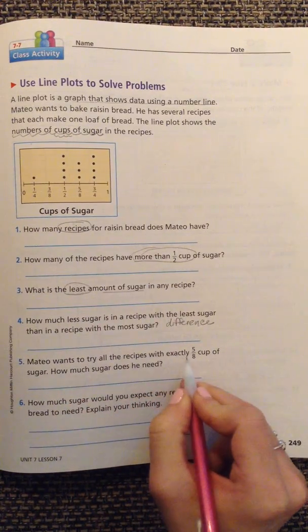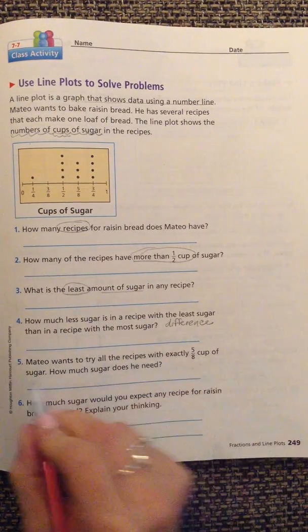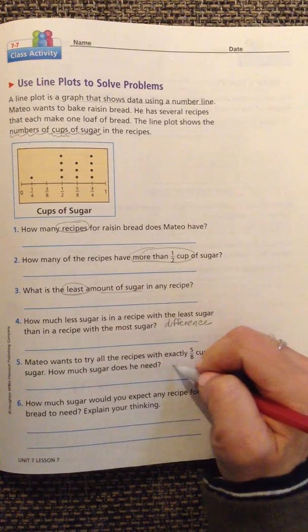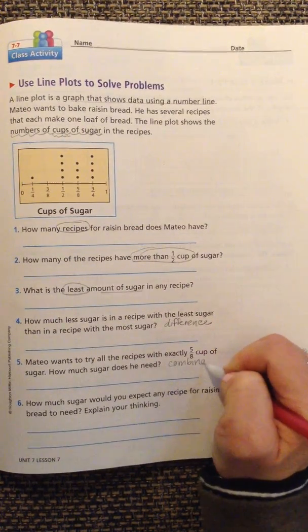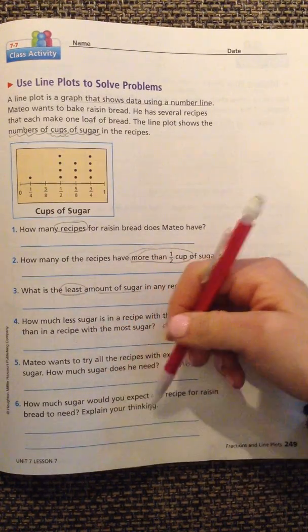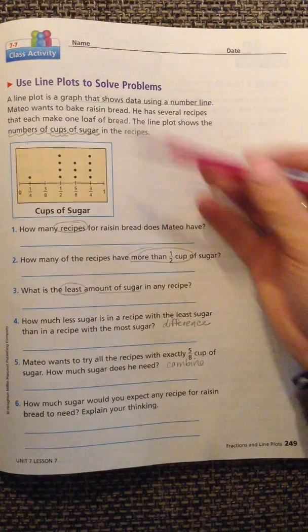Mateo wants to try all recipes with exactly 5/8 of a cup of sugar. How much does he need? I feel like we can do that and make a combination. We're going to combine here. And then how much sugar would you expect any recipe for raisin bread to need? Explain your thinking. That means use this data now.